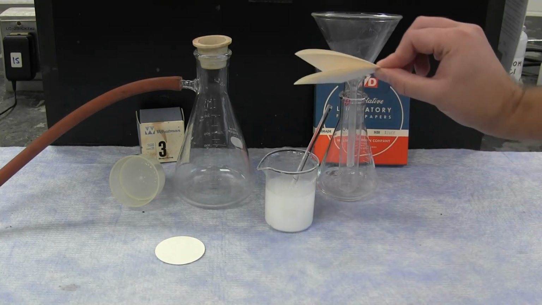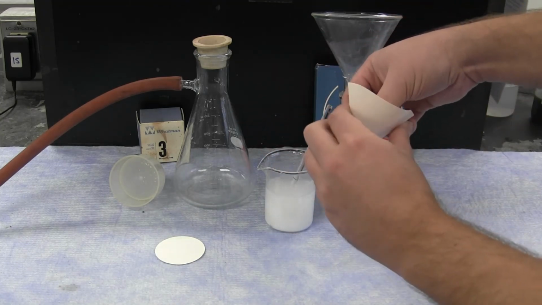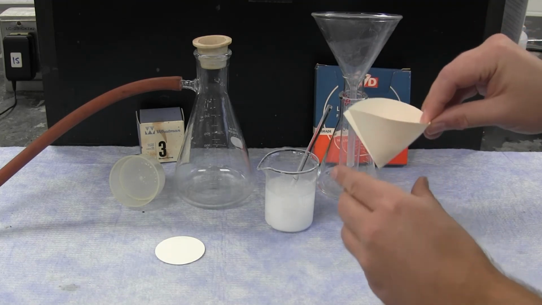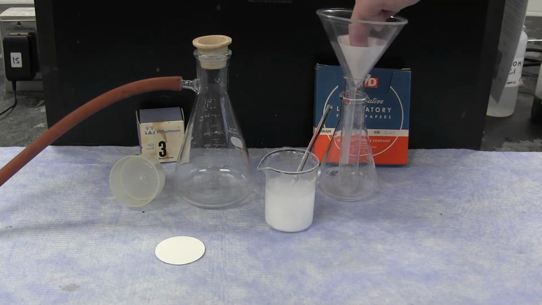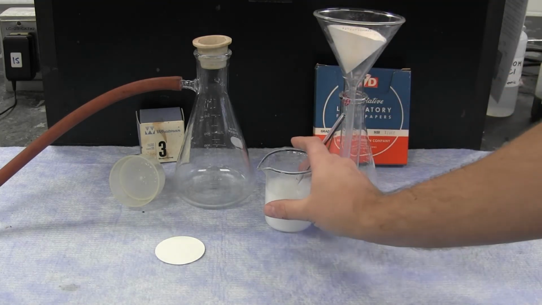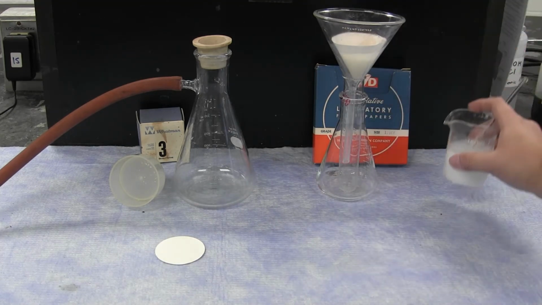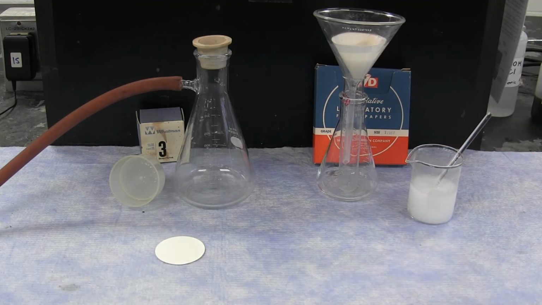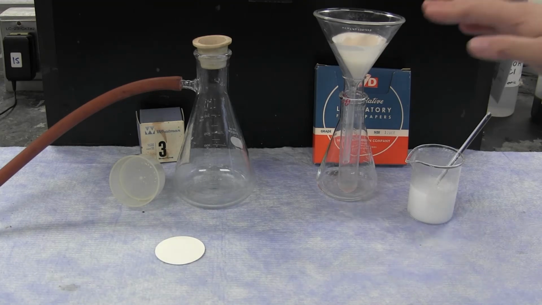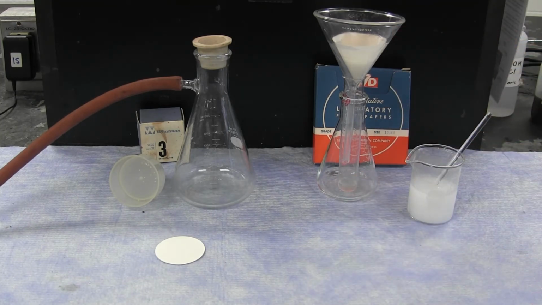What this ends up making is two separate lobes which could be opened up into a paper funnel. This paper funnel is then placed into a regular funnel, and the solution that needs filtration is passed through it. It's called gravity filtration because the only means to draw the liquid through is by gravity. The liquid that passes through the filter paper into the container below is called the filtrate.